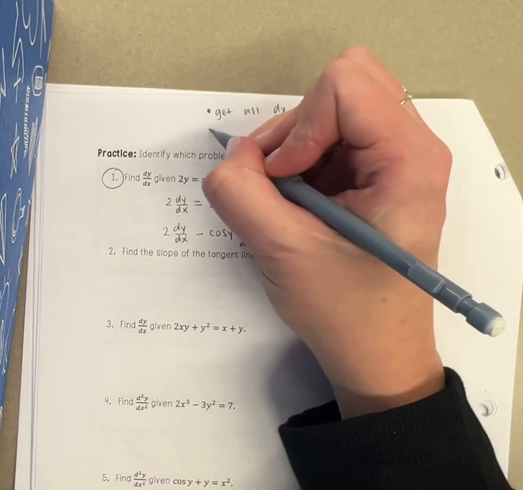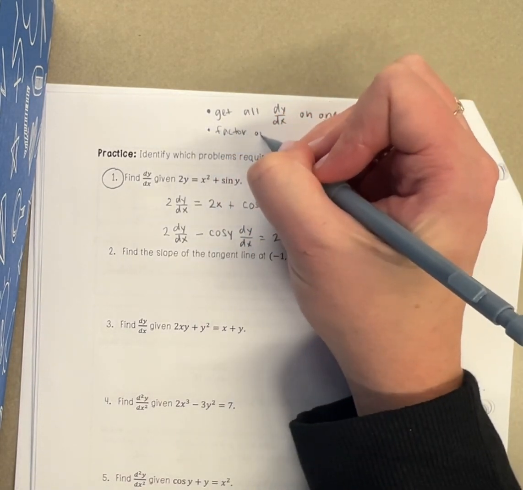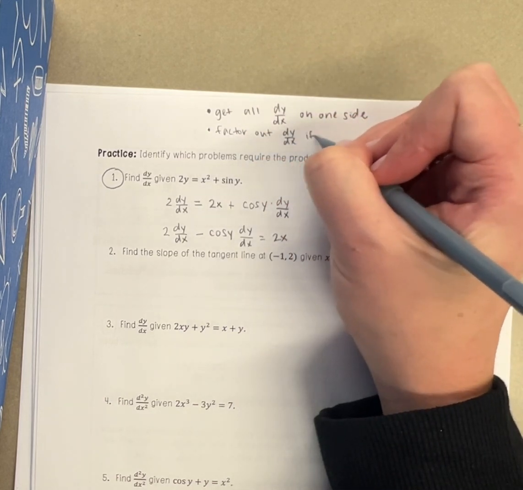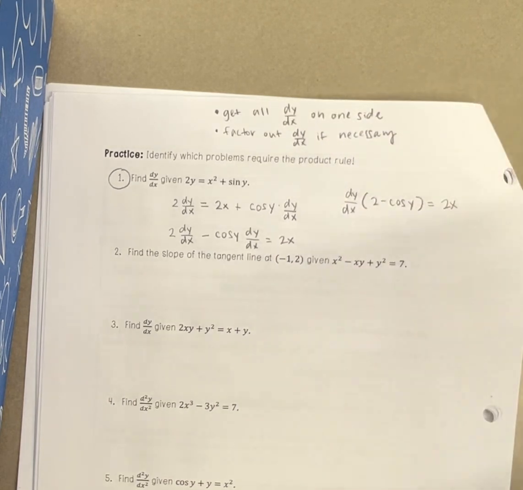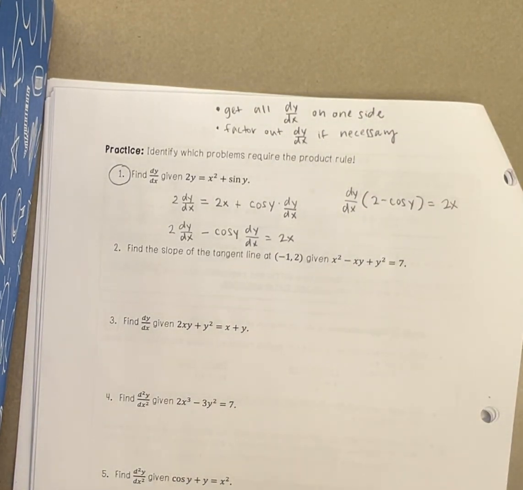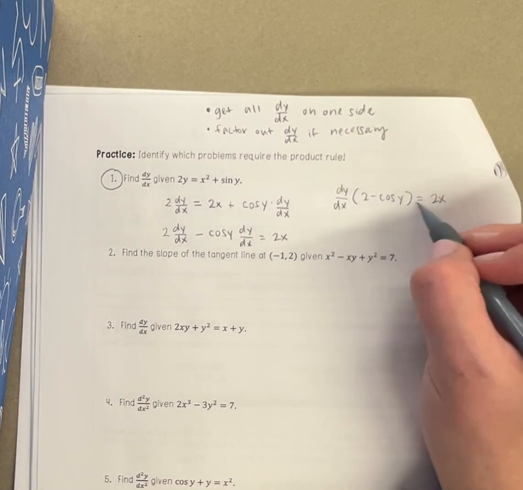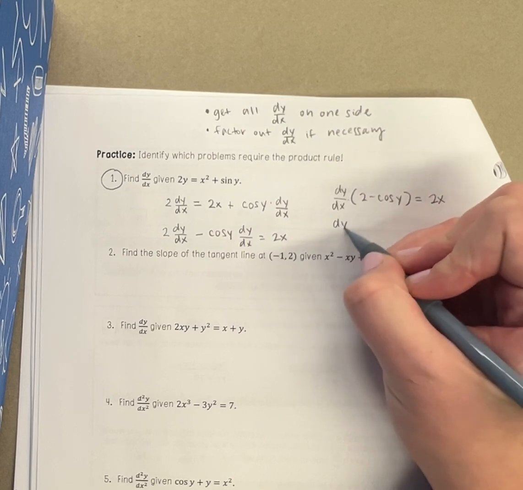So the next step would be to factor out a dy/dx if necessary. Not all of the questions will make you do that, like the first one. And now you can just finish this off. So I want to move the 2, this is being multiplied together, so I'll just have to divide it so I can move it to the other side.